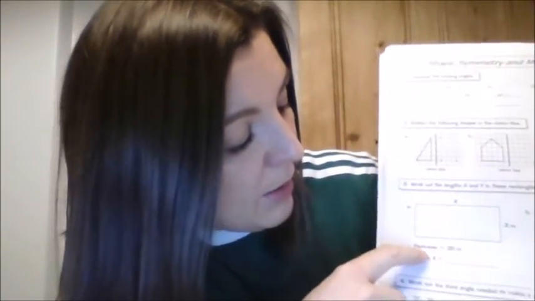It says work out the lengths X and Y on these rectangles. Okay, so it gives you the perimeter. So it's a really good thing to help you: if that one's 3, then that one must be 3. So the opposites are the same on a rectangle. Remember the perimeter is round the outside. We did that last week. The perimeter is all the way around the outside.